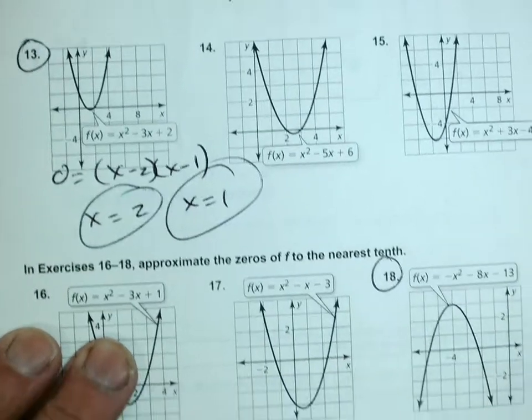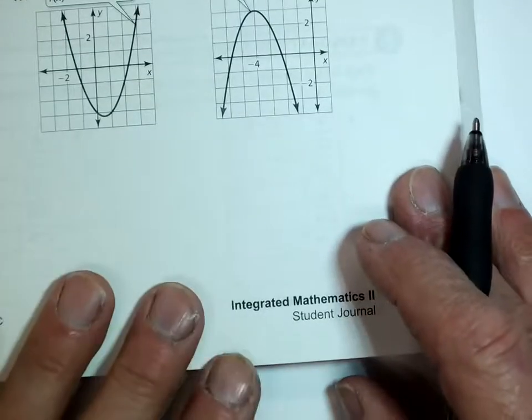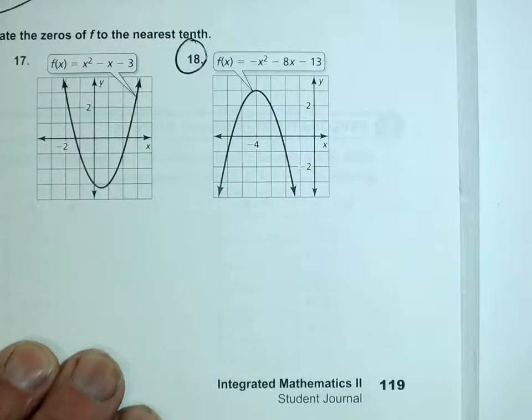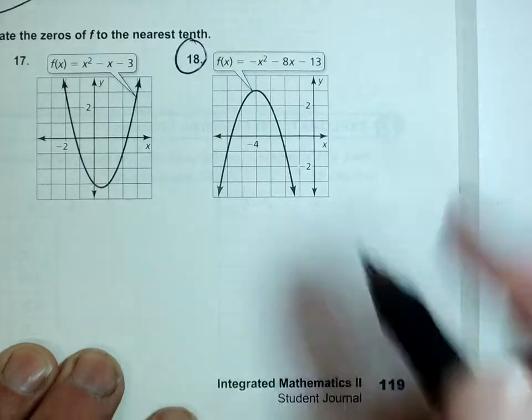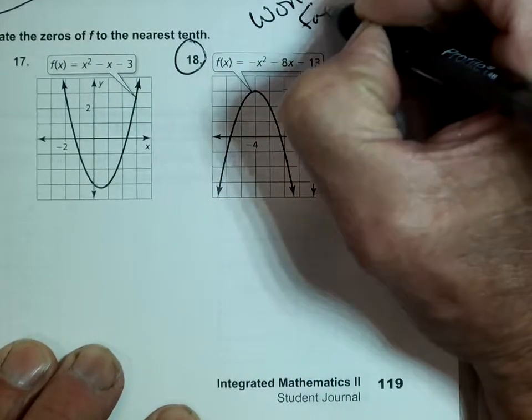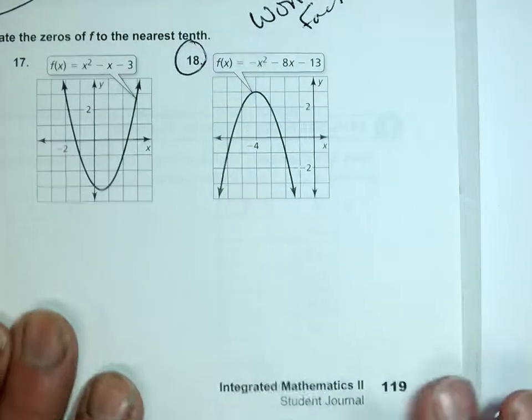Okay, 18. You guys have your calculator? All right. Now in 18, it will not factor, okay? Won't factor, okay? It won't factor.